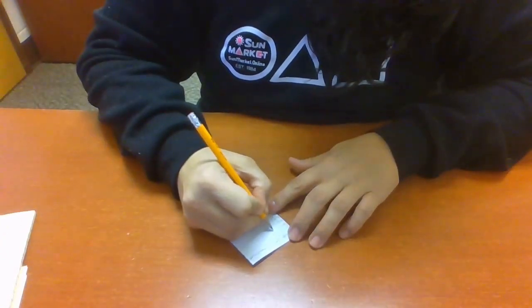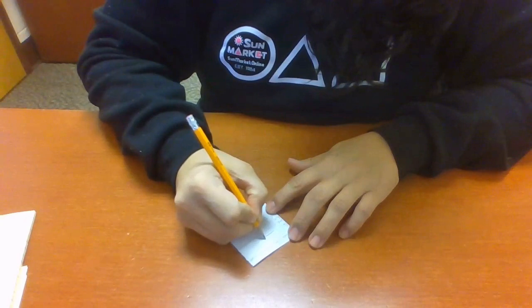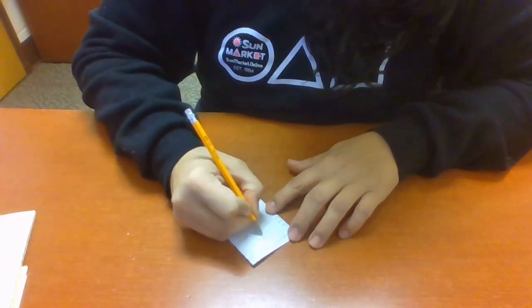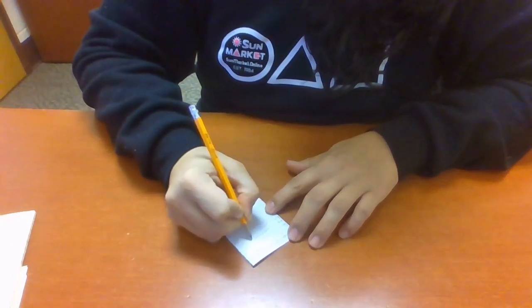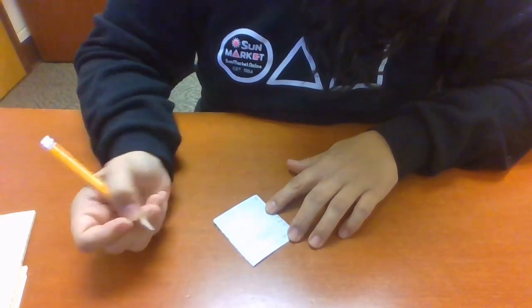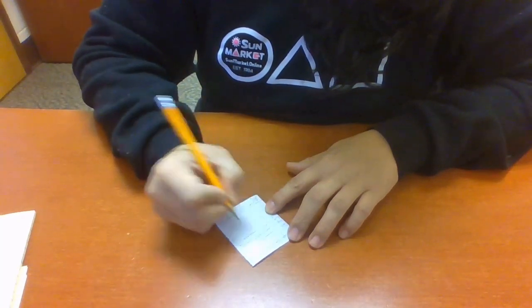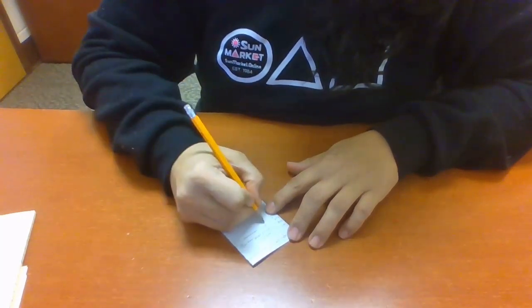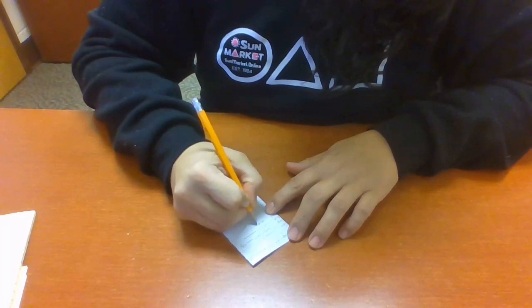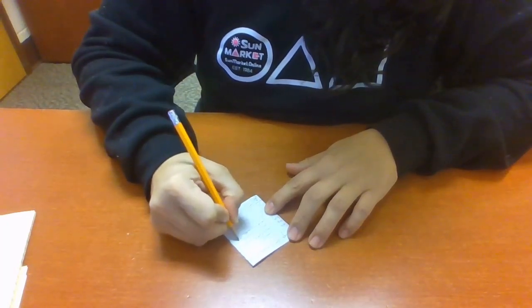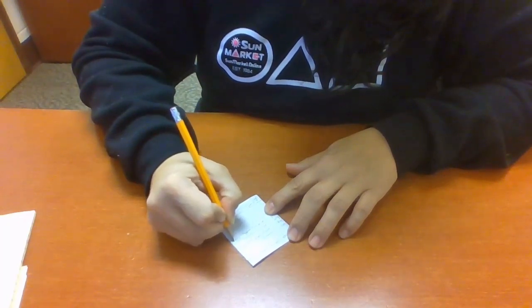So present tense is blanks. Imperfect tense is was, were, blanking. Future tense is will, blank. Perfect tense is did, blank, blanked, or has, have, blanked.